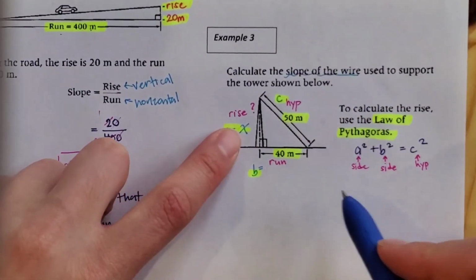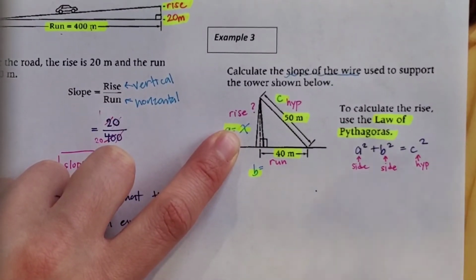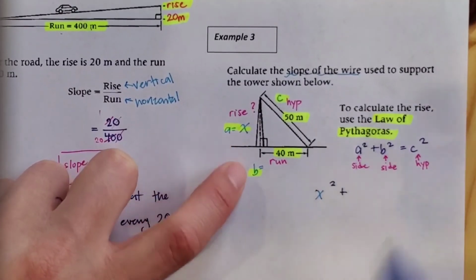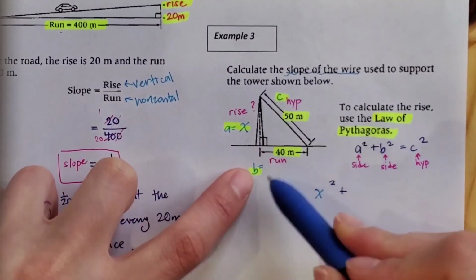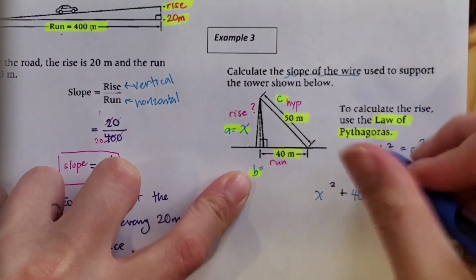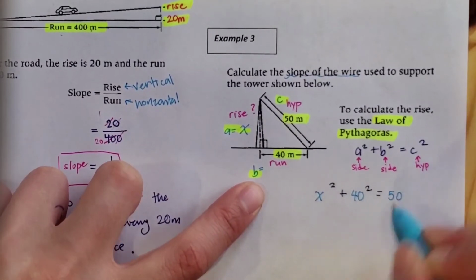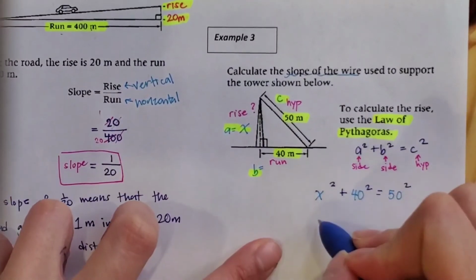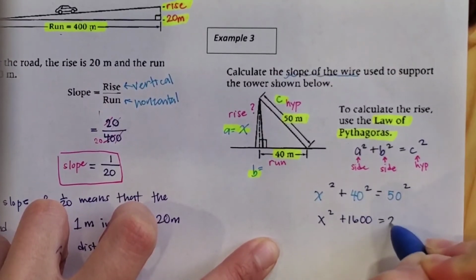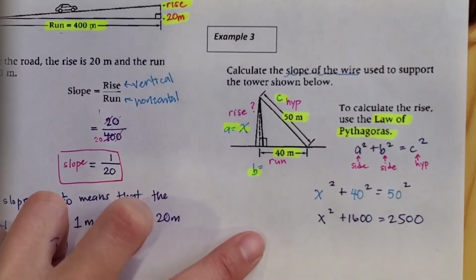So instead of A, we're going to use the X value. So it's X squared plus your B. And in this case, B is 40. So we're going to write the 40 in there. Squared is equal, and our C is 50 squared. So I'm going to do the math. 2500. And then we're going to isolate X, okay?